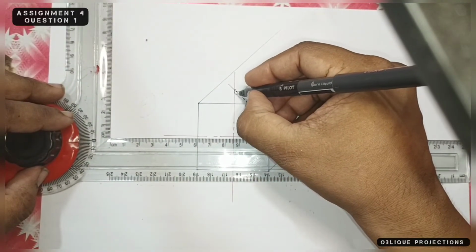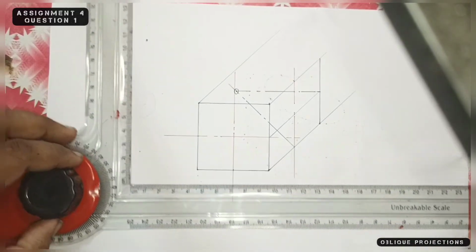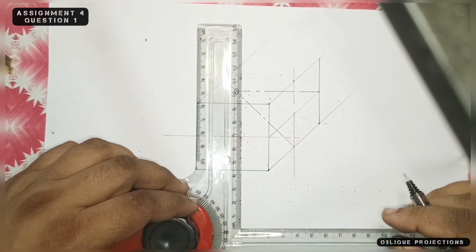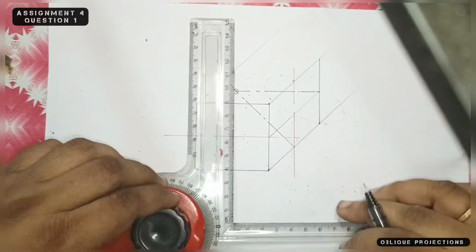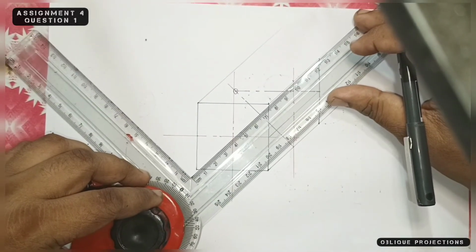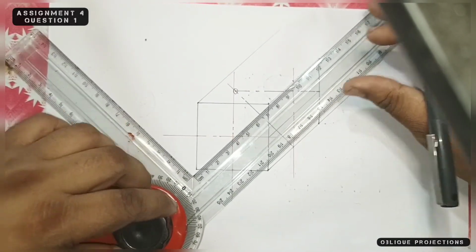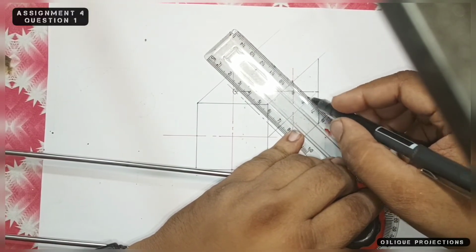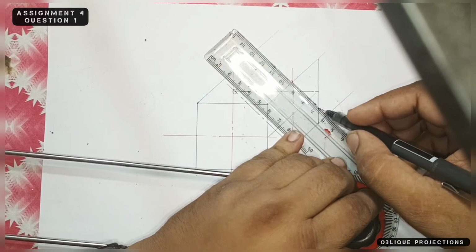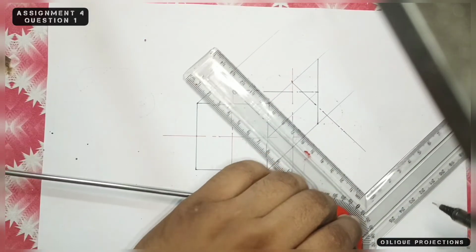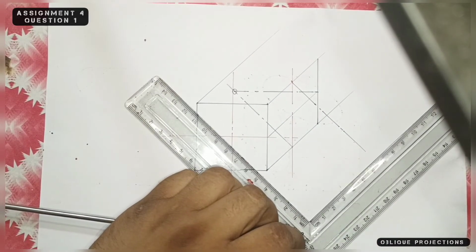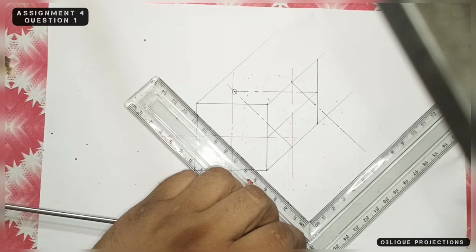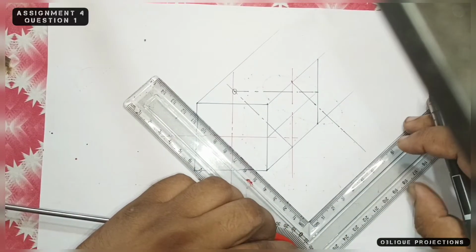Okay, this will give you 1 point. Now the second point is going to come from this line, so you have to make a perpendicular bisector of this line like this, and perpendicular bisector of this line.